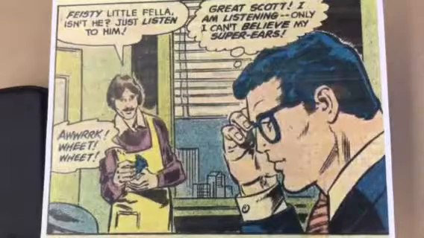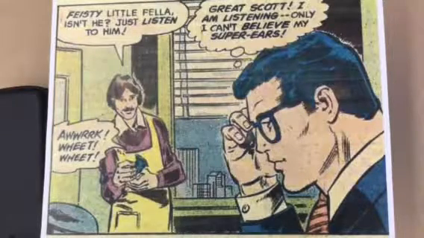Let's read this comic. Feisty little fella, isn't he? Just listen to him. Great Scott! I am listening, only I can't believe my super ears.